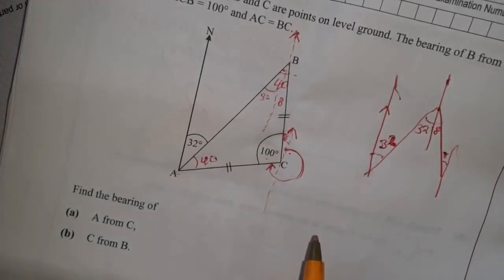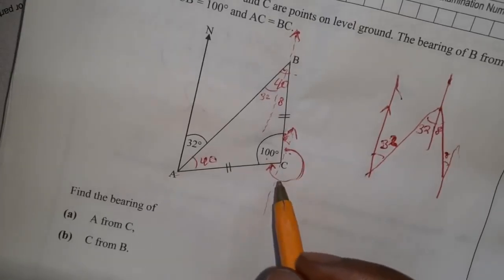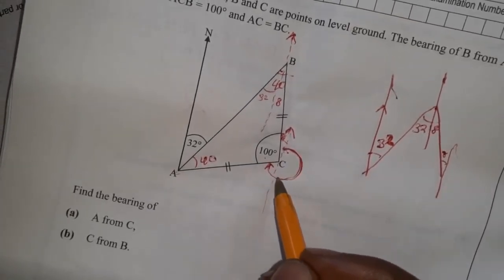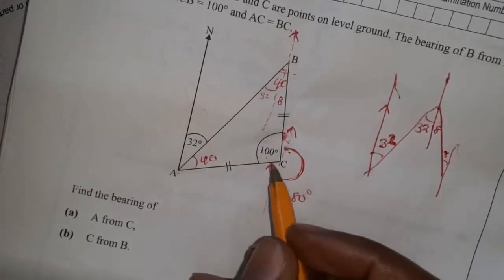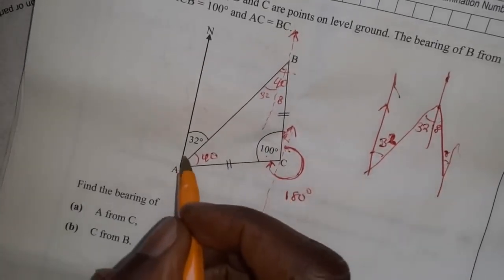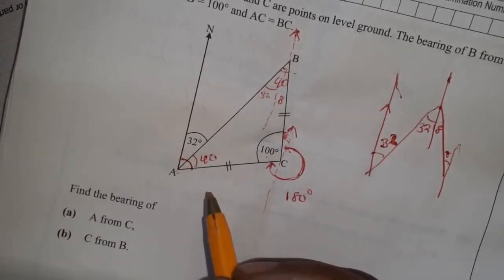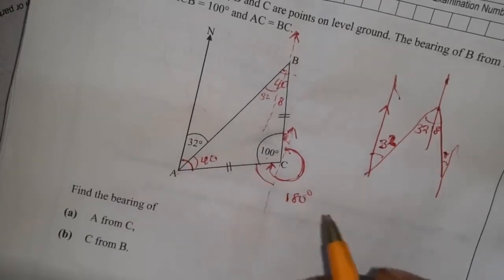What we want is this angle, which is on a straight line, so it's 180, and this whole angle here is 72. So even this other angle here is also 72.